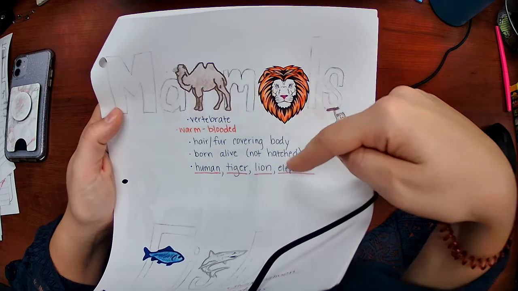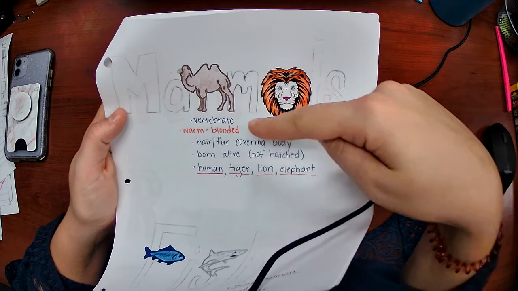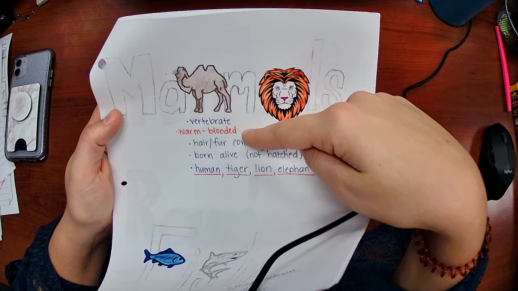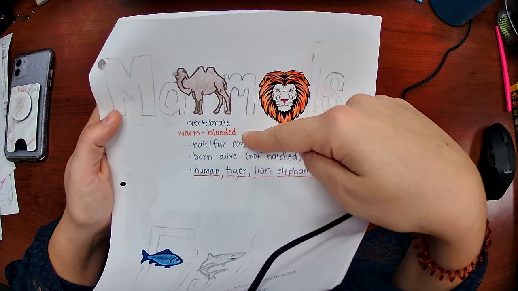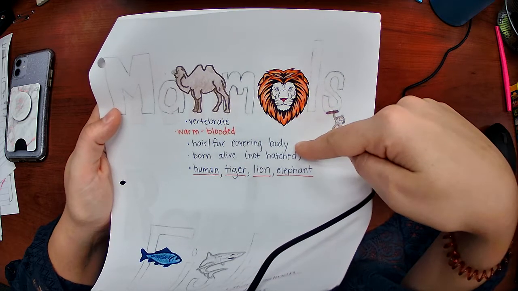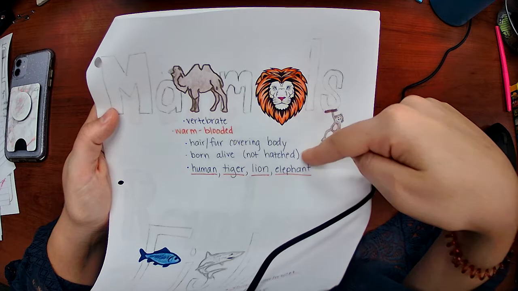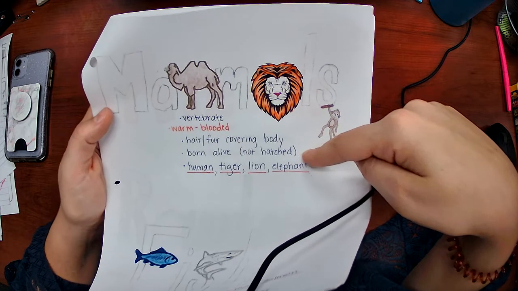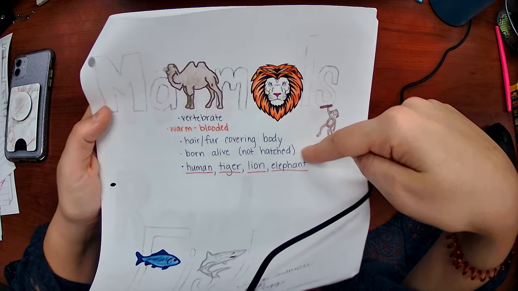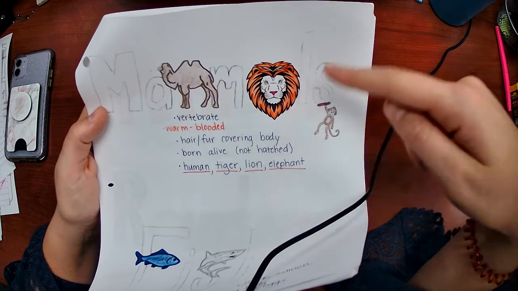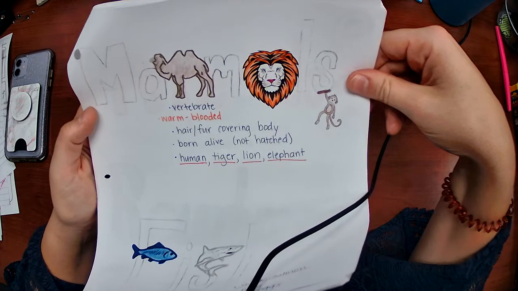These are vertebrate animals. Obviously, they have a backbone. They are warm-blooded, meaning body temperature stays the same no matter what the environment is. They have hair or fur covering their body. They are born alive. They are not hatched. We do know they still come from eggs, but egg cells. And then main examples, human, tiger, lion, and elephant.